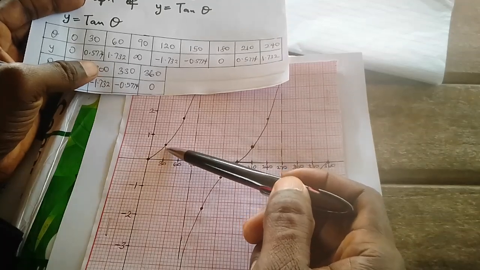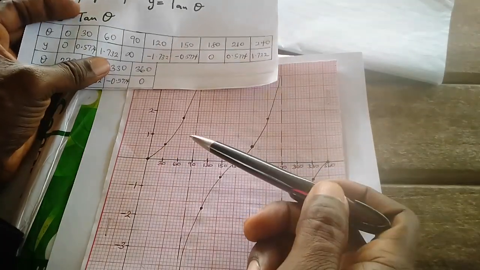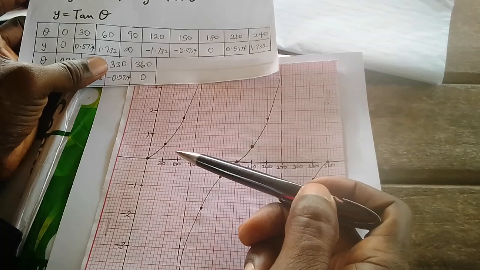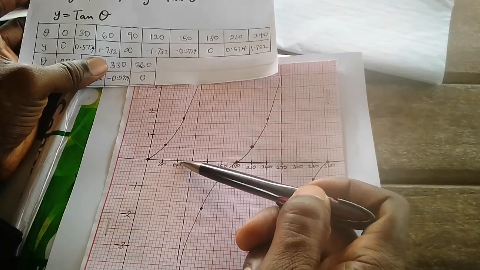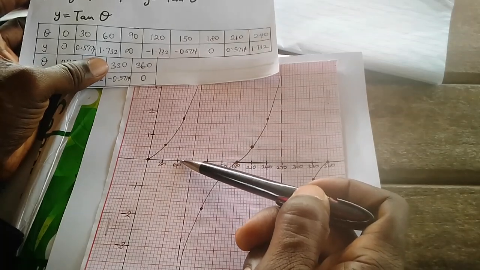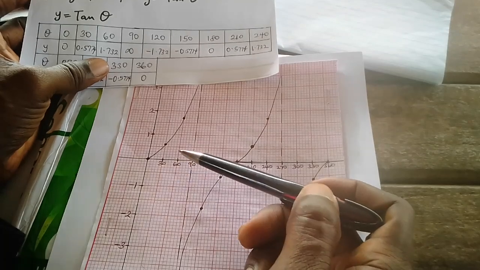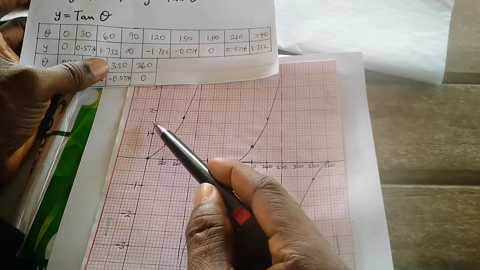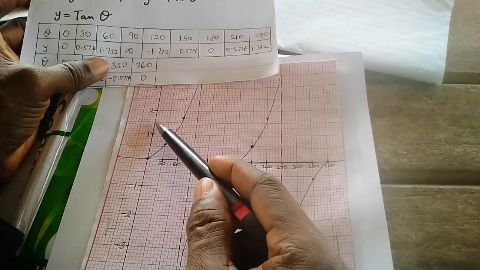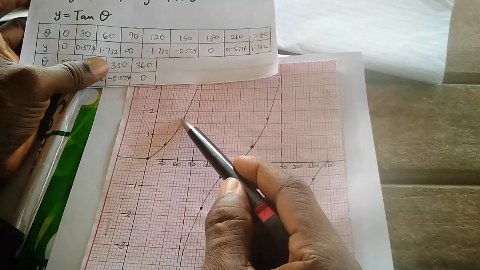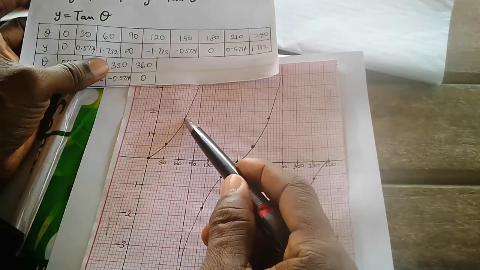When theta is 60, y is 1.732. 1.732 to 1 decimal place is 1.7. So you look for it, and at 60, they meet there.